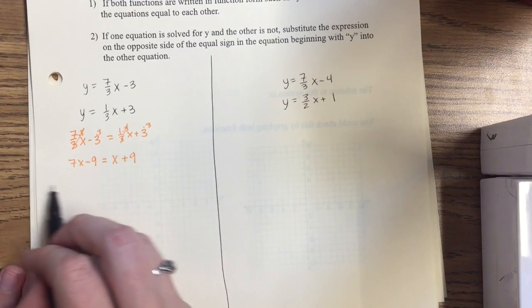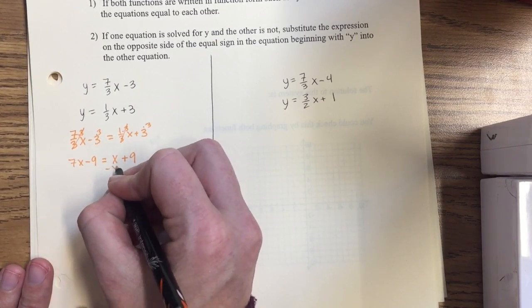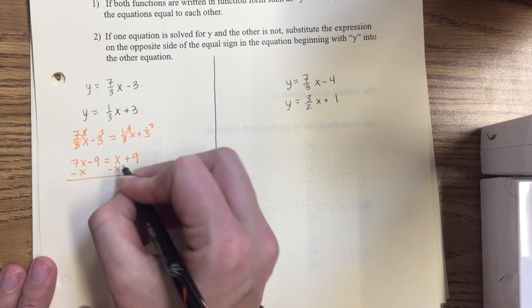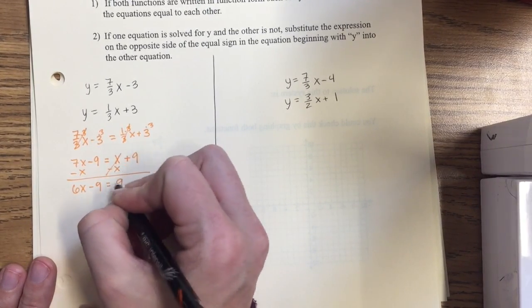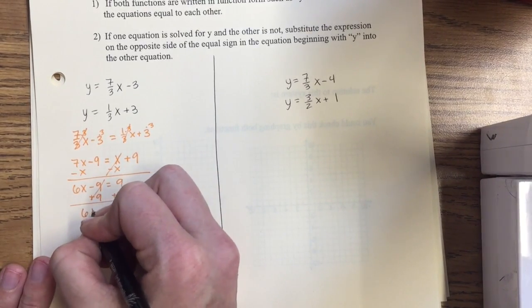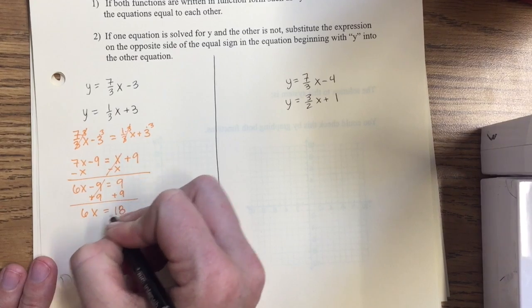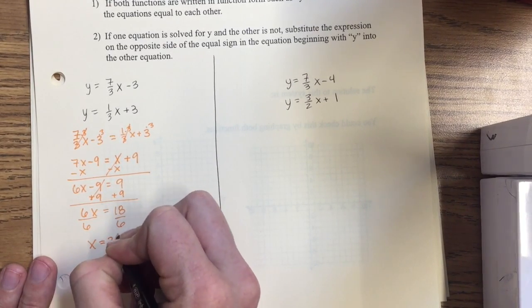Now that I have no fractions, I can combine like terms, so I'm going to minus x so that it is over with the 7, then add the 9. 6x is equal to 18, divide by 6, and x equals 3.